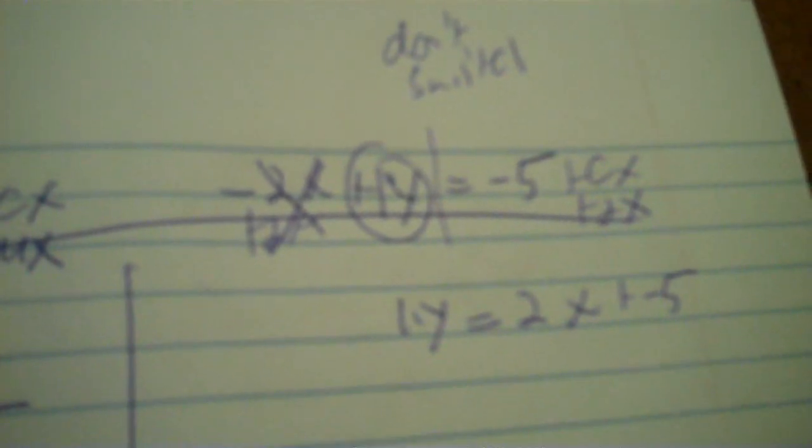Okay, we don't switch there because the y is already positive. Positive 1 times y. So you add your 2x, make a 0x and add 2x there. So we got 1 times y, so I put x, 0 plus 2 is 2, plus the negative 5.